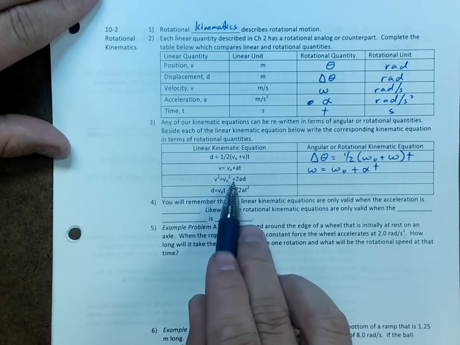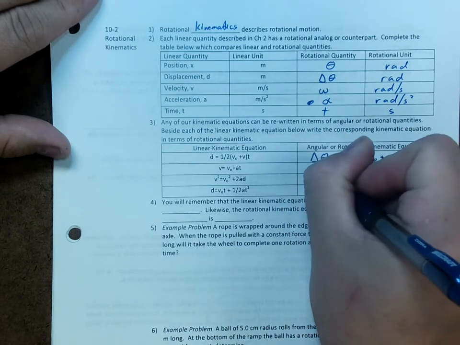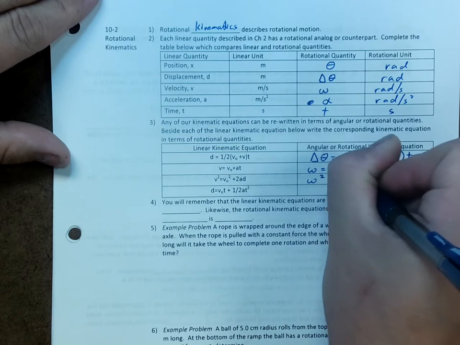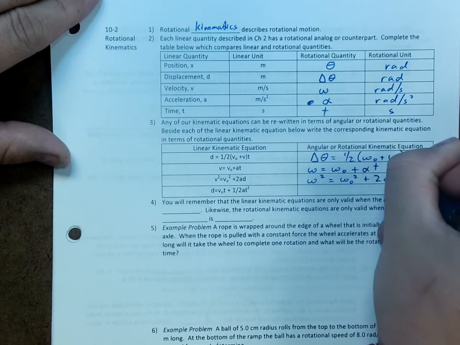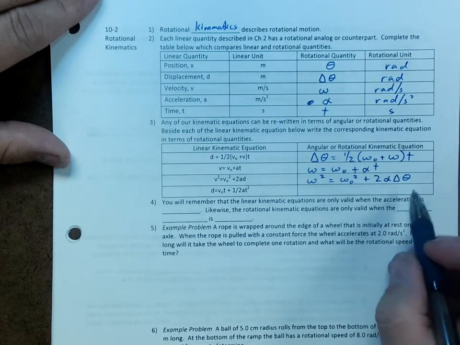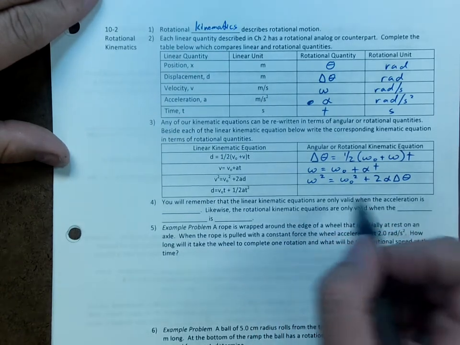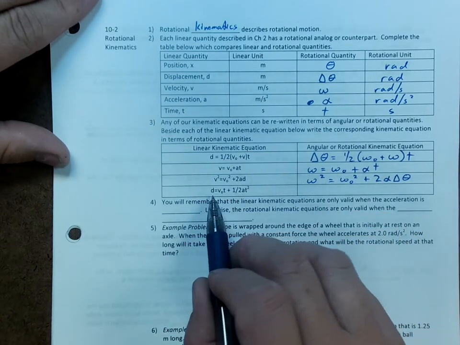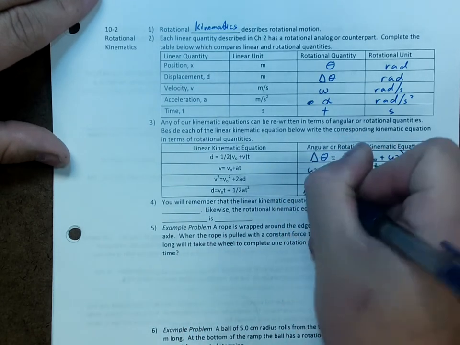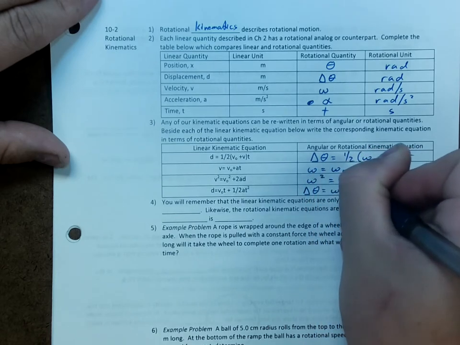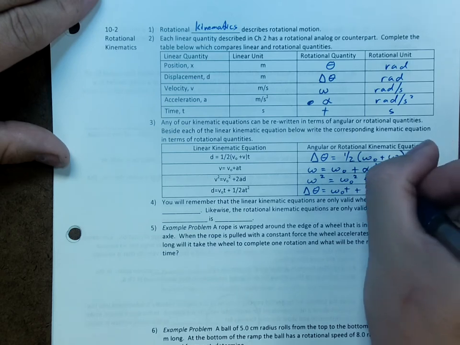Acceleration, the rotational counterpart is alpha. How about this one? V squared equals V naught squared plus 2AD. That would be omega squared equals omega naught squared plus 2 alpha delta theta. Sounds like you just joined a fraternity or something. Alpha delta theta. But anyway. And the last one. D equals V naught T plus 1/2 AT squared. That's delta theta equals omega naught T plus 1/2 alpha times T squared.